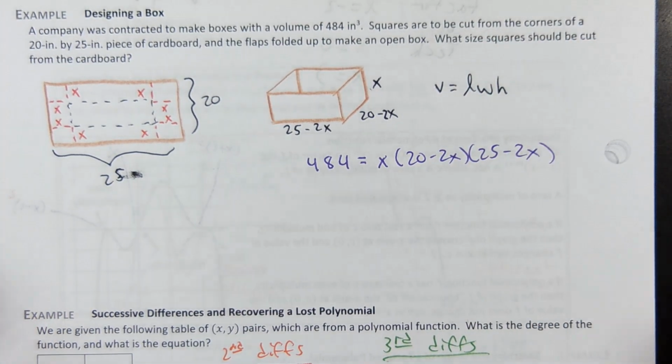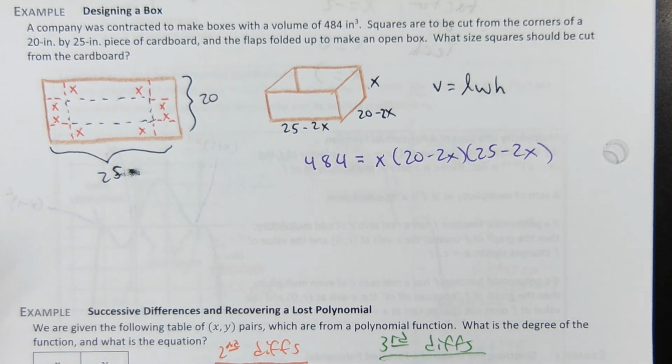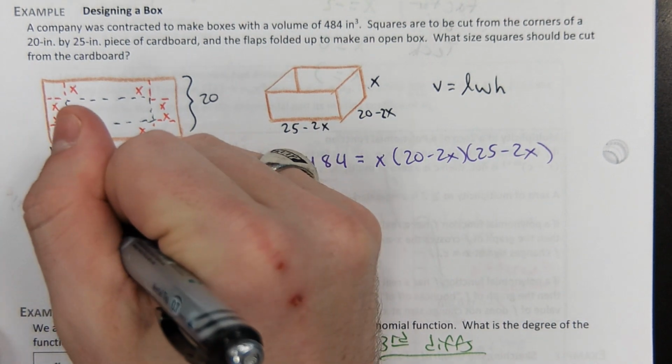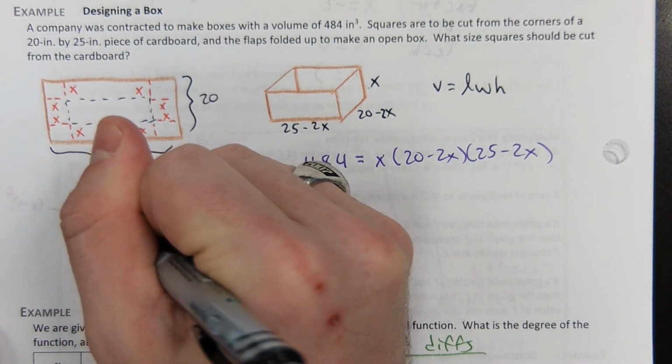Now before I go using my calculator for anything, we need to talk about the domain restrictions. This is a real object. So what do we know about the number x? It can't be 0. Good, Ashley. So it's got a smallest value. We know that x needs to be greater than 0, but it does have to be less than something.